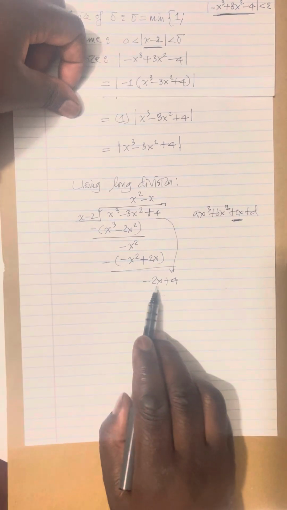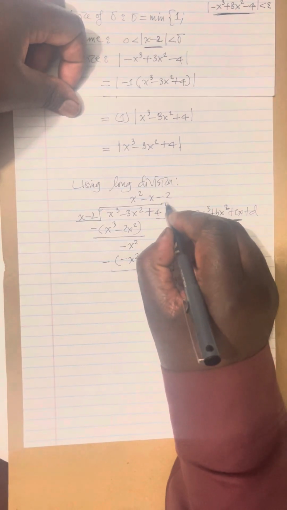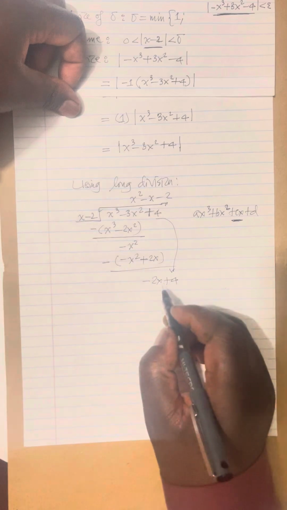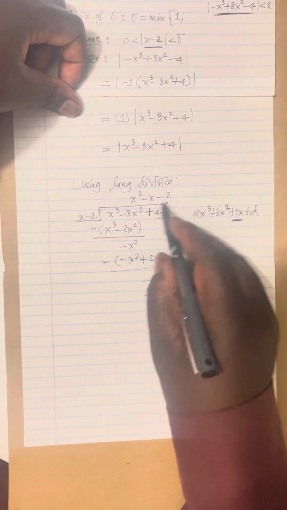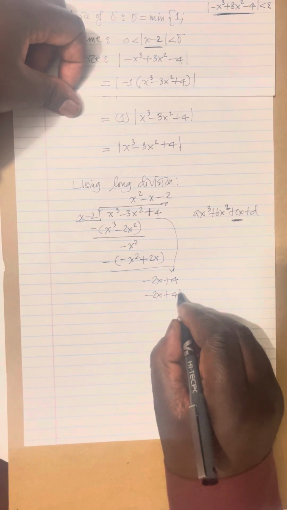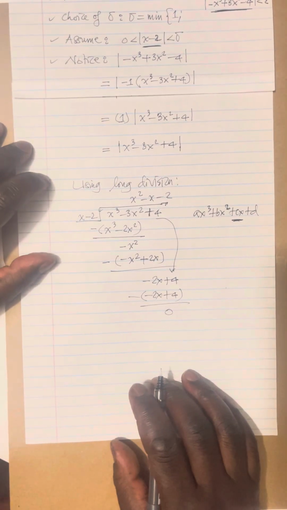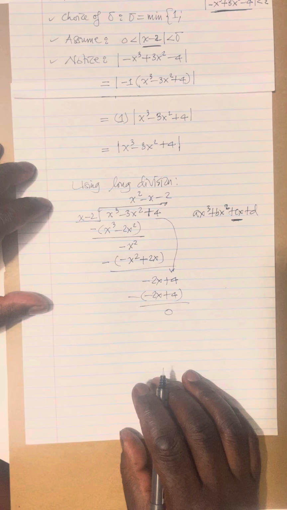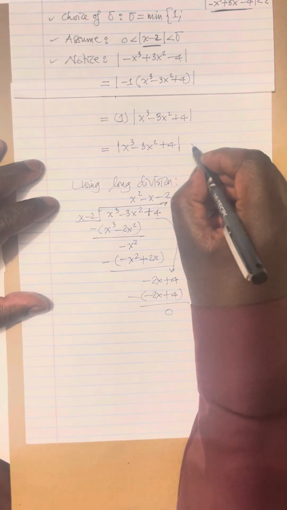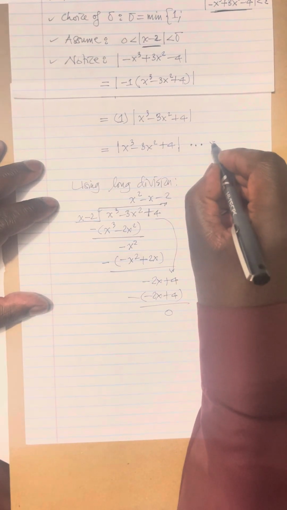Now we take the x into minus 2x, the answer is minus 2. Minus 2 times x is minus 2x. Minus 2 times minus 2 is positive 4. You can clearly see that when we subtract, our final answer is what? It is 0, the difference. So let me call this asterisk.